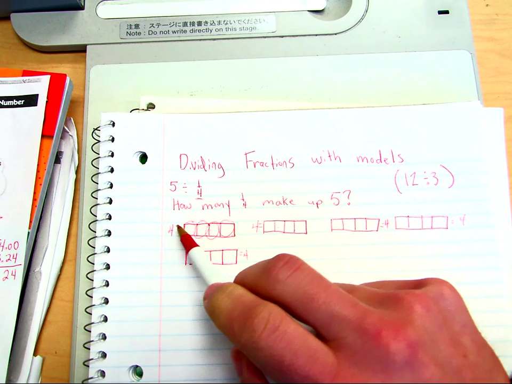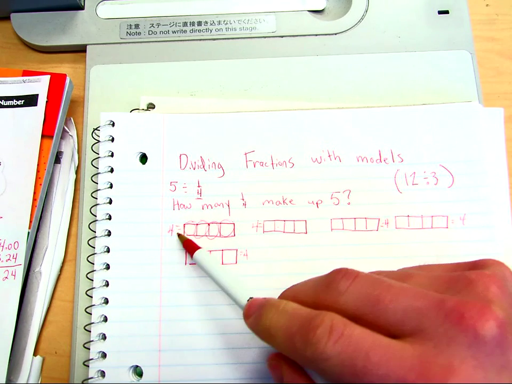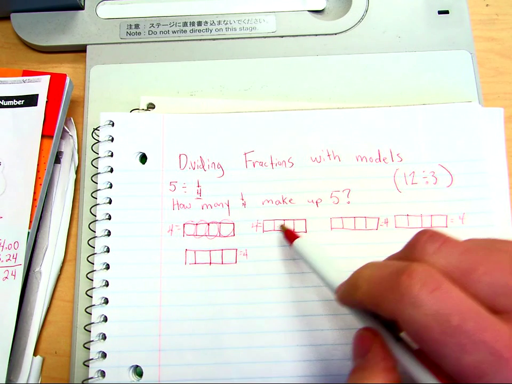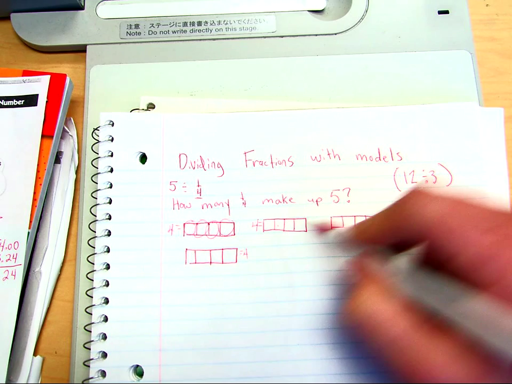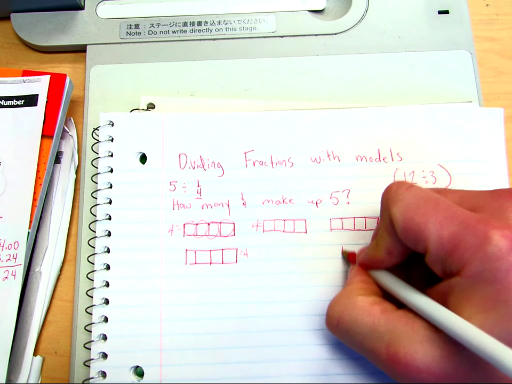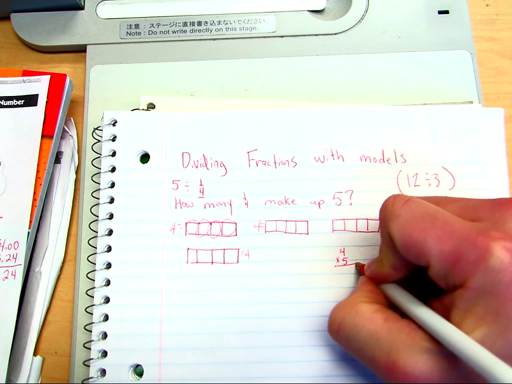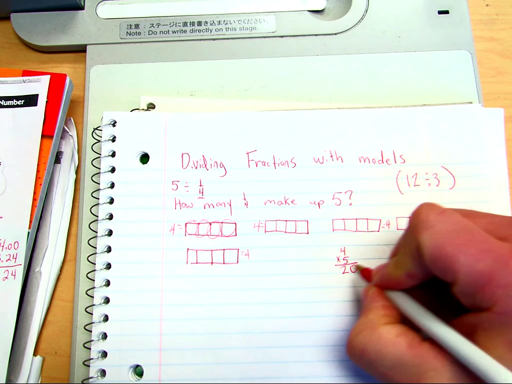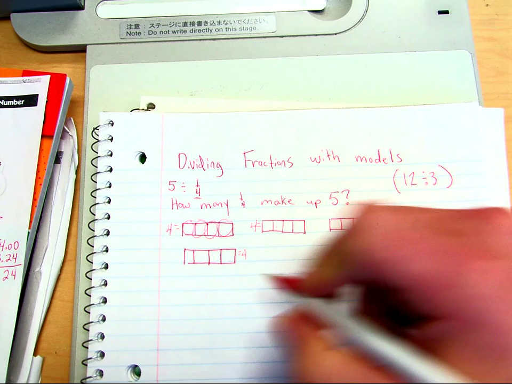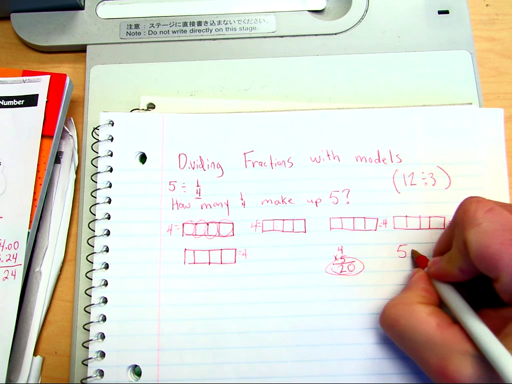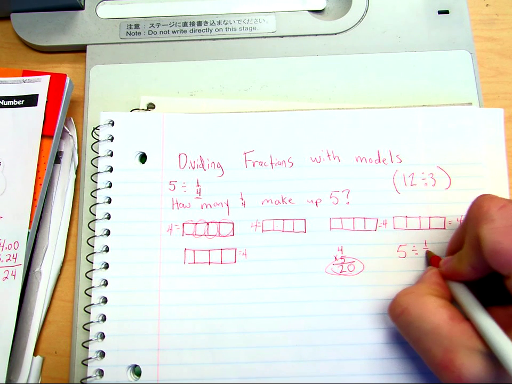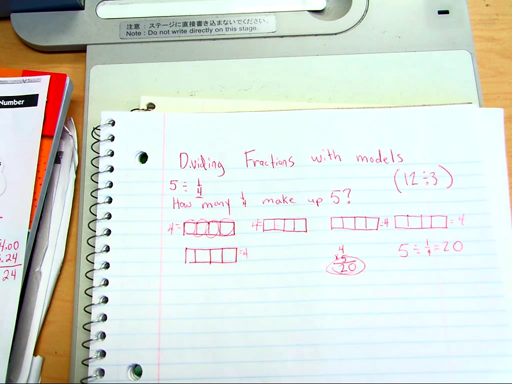Now each of these is 1/4, making 4 parts. So there's 4/4 to make up a whole. So I could also say 4 times 5 to give me 20 would be my answer. So 5 divided by 1/4 is going to equal 20.